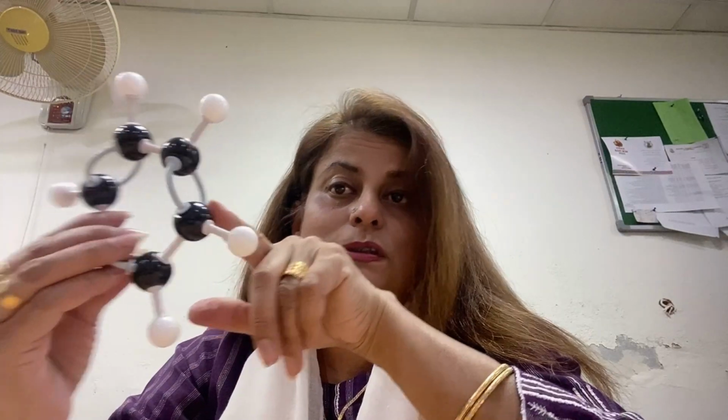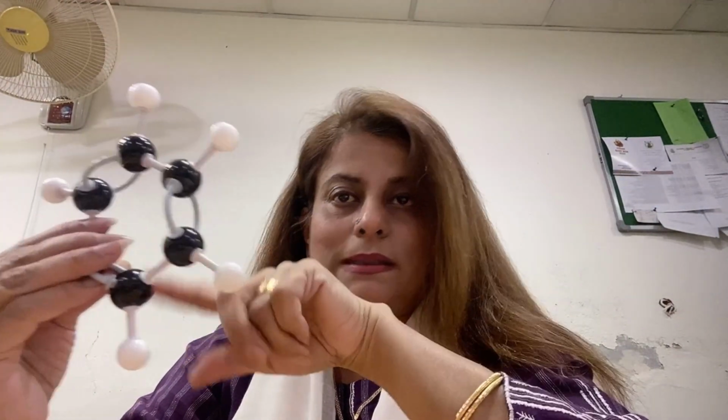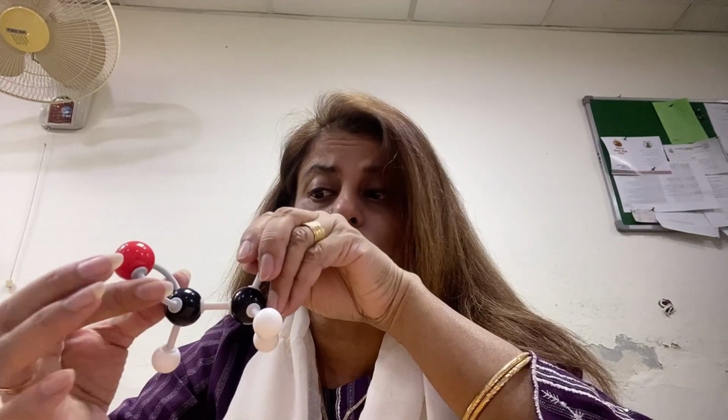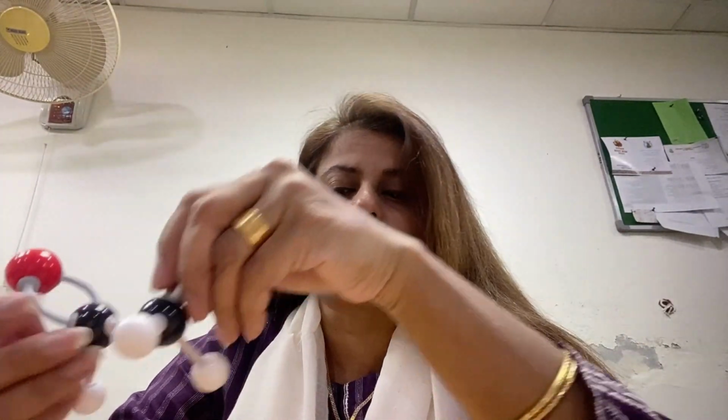In this way you have learned how the double and the single bonds are connected to make a benzene structure, a cyclic structure, right? Though it is planar, it's a cyclic structure. So you learned a lot. You learned how to attach an oxygen atom via a double bond, and of course how these connectivities and single bonds are there.